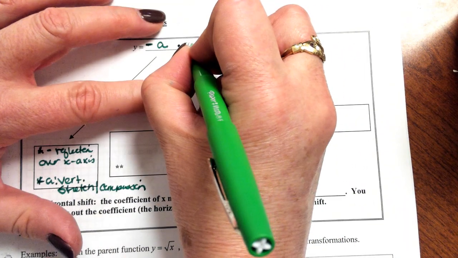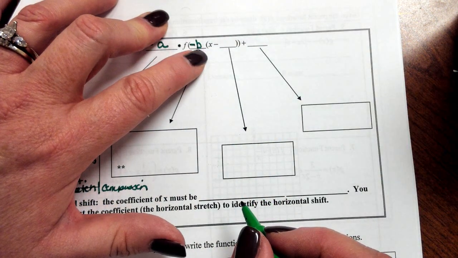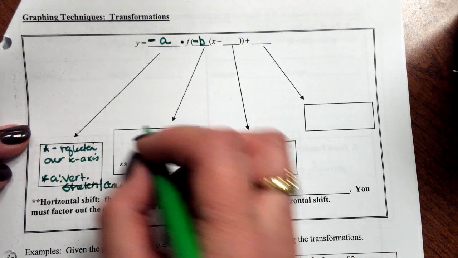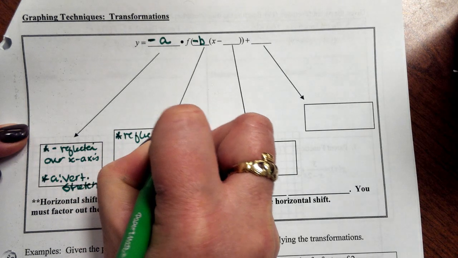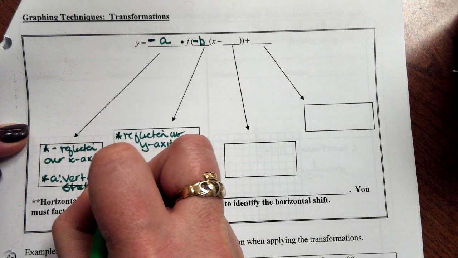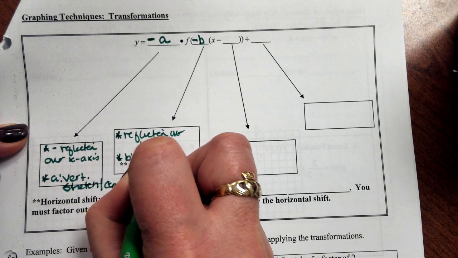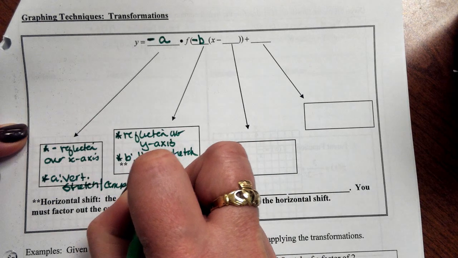If you have a negative sign outside of the parentheses with another number, then we know that this is going to be a reflection over the y-axis. This B value is your horizontal stretch or compression.